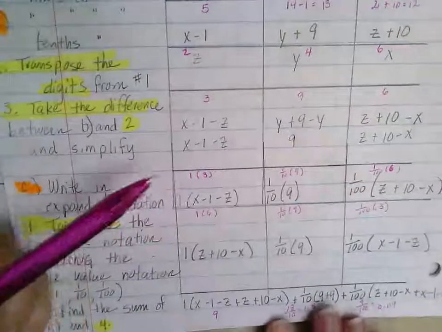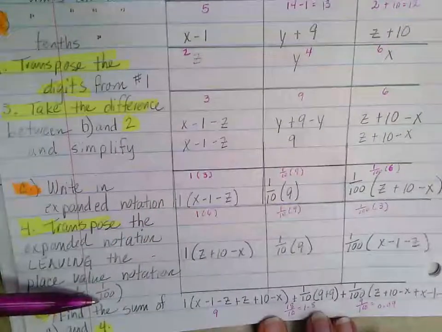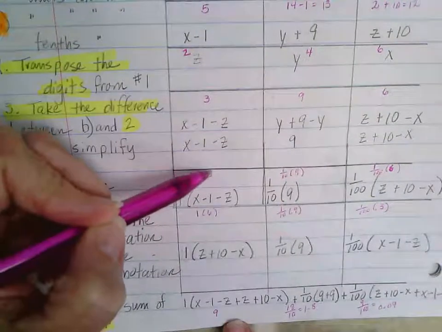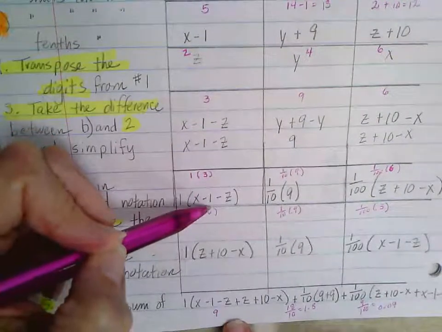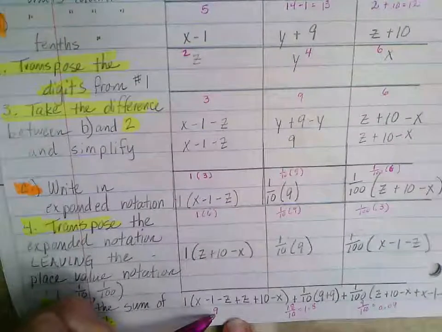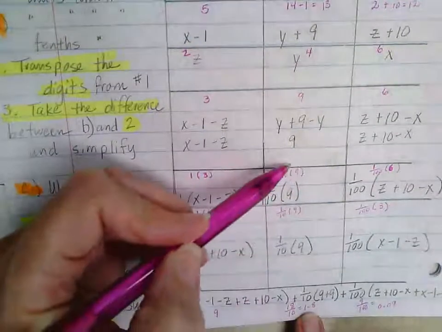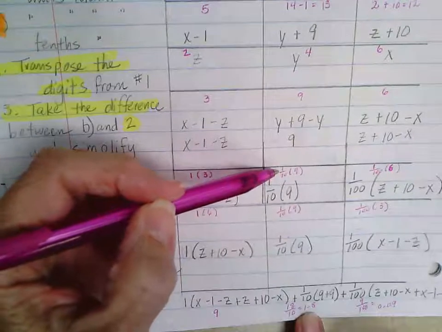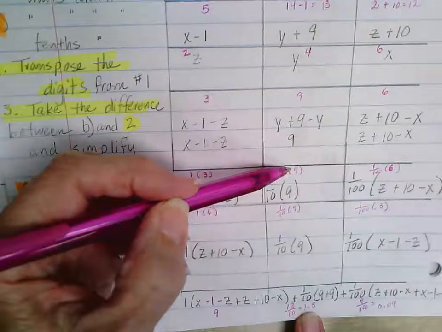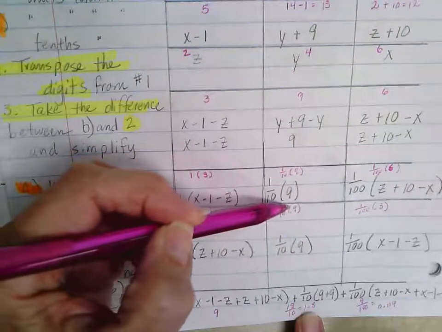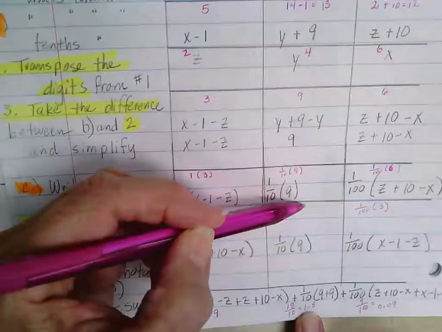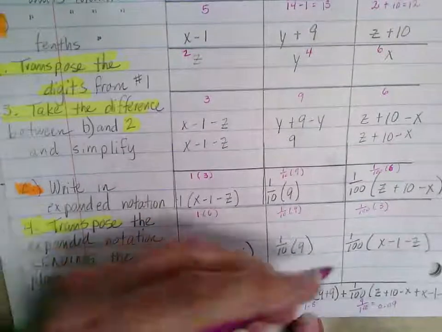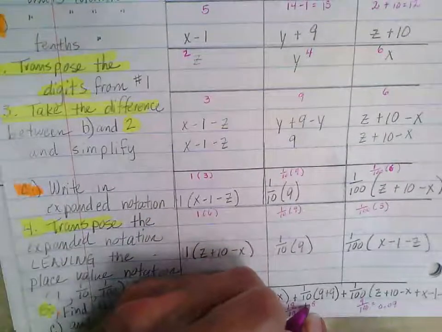And you'll notice that when I do that with my numbers that I had, I have 3 and 6, and that's going to give me 9. And over here I have 9/10. 1/10 times 9 is 9/10, and 1/10 times 9 is 9/10, and that's going to give me 18/10, which is equivalent to 1 and 8/10.